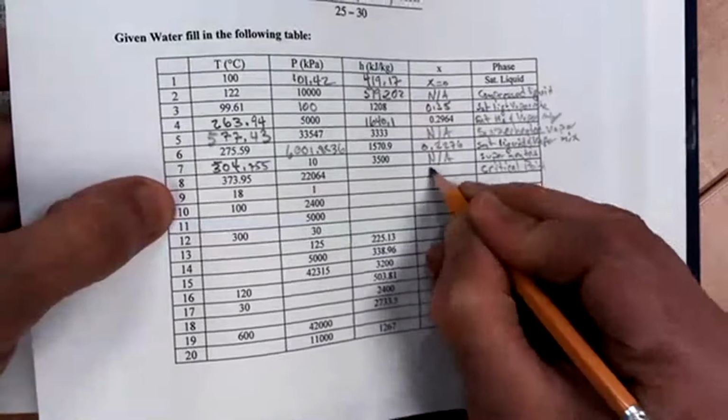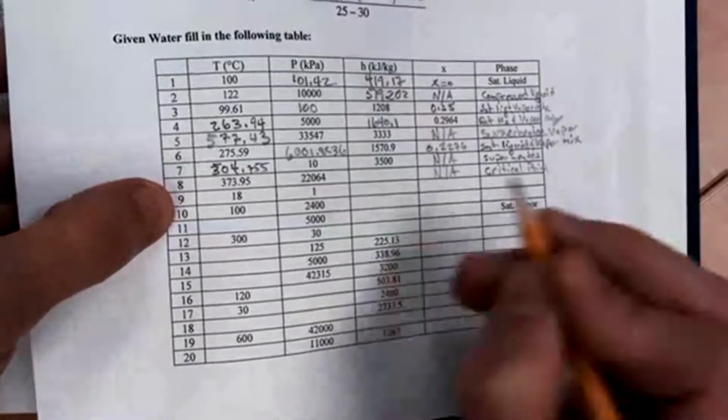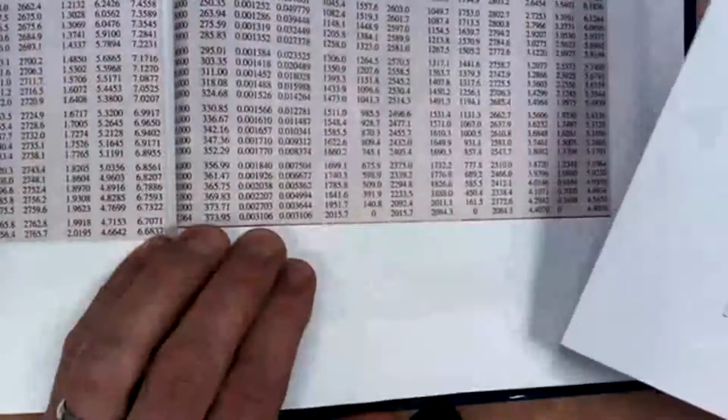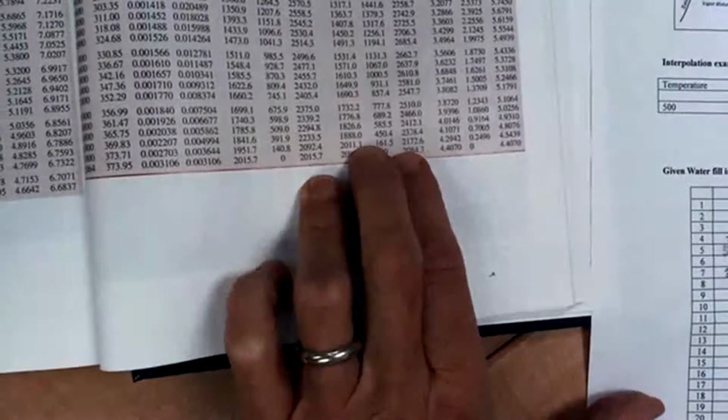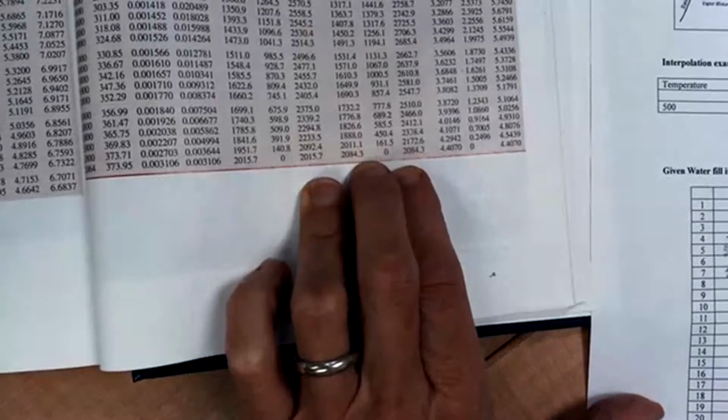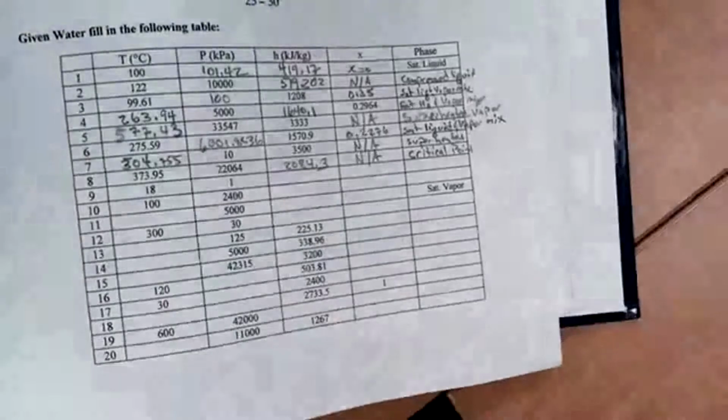The quality is not available because you're not under the dome. And the enthalpy value, h, is the same for the saturated liquid and the saturated vapor. It's 2084.3 kilojoules per kilogram. All right.